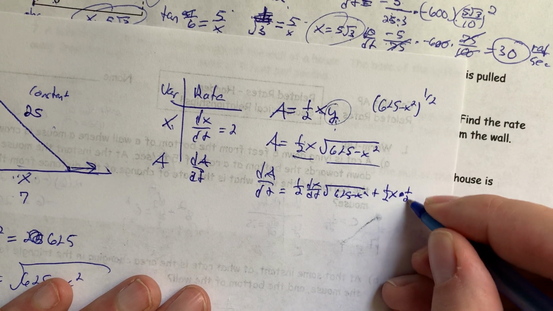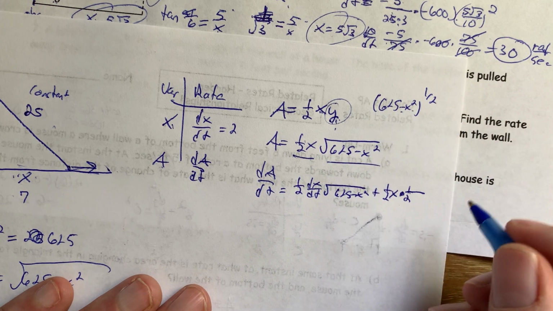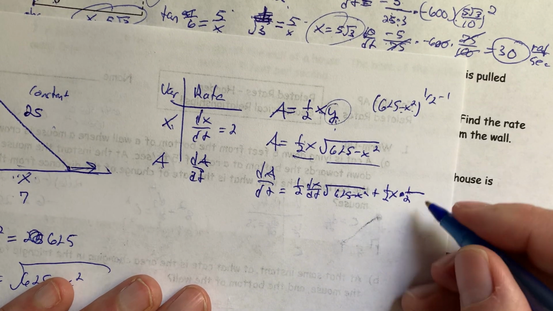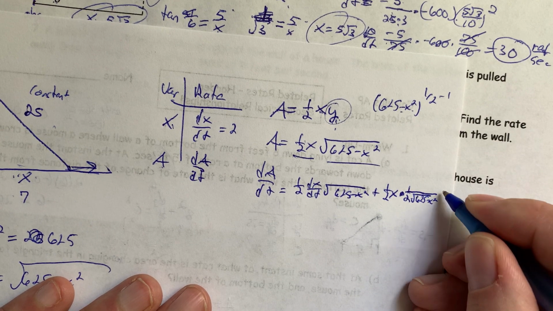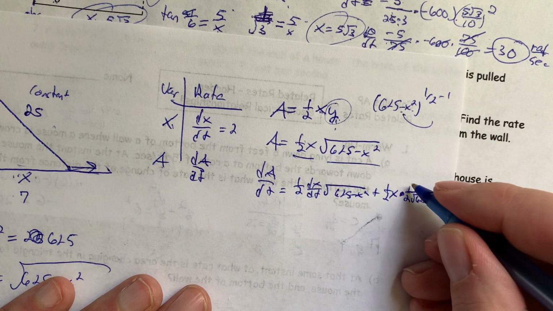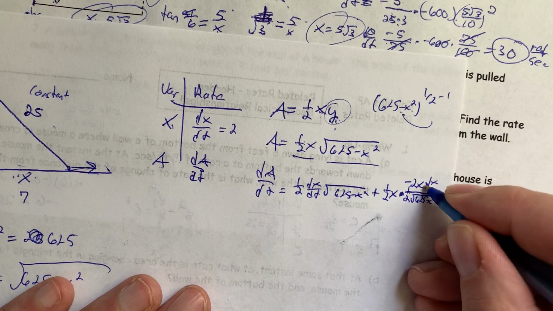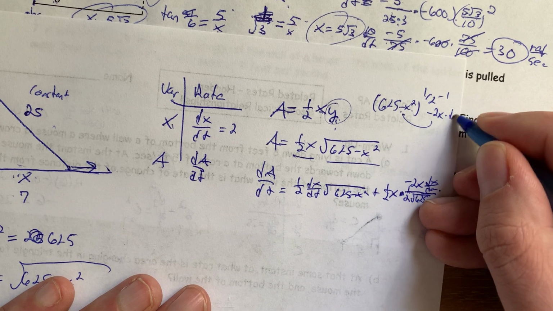So it'll be times 1/2 times 625 minus x squared to the negative 1/2 power. I have to lower the power by 1. So that'll go in the denominator, 625 minus x squared, times the derivative of the inside. And the derivative of the inside will be negative 2x dx dt. So times negative 2x times dx dt.